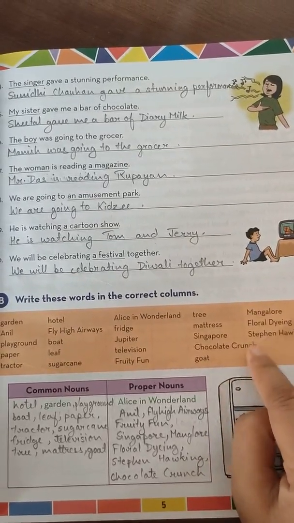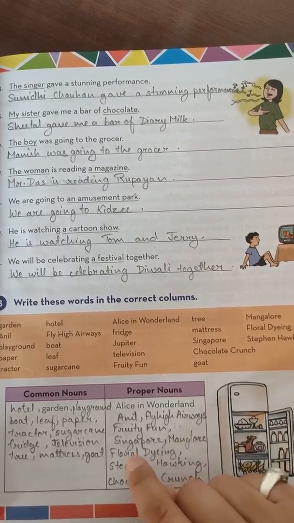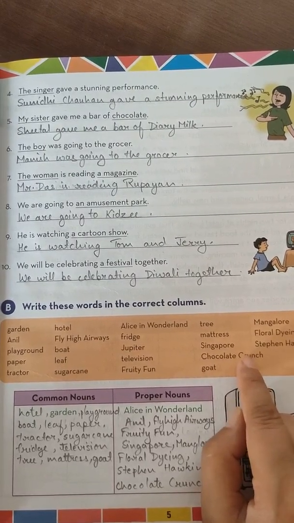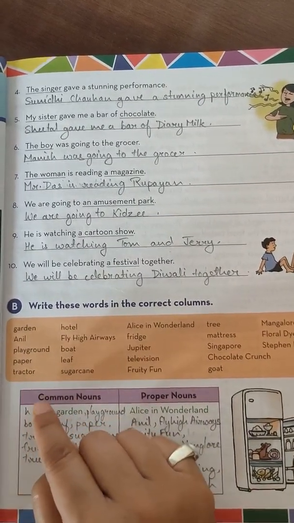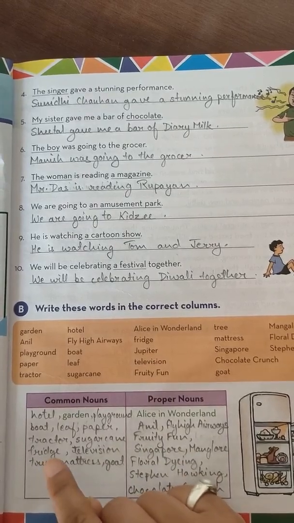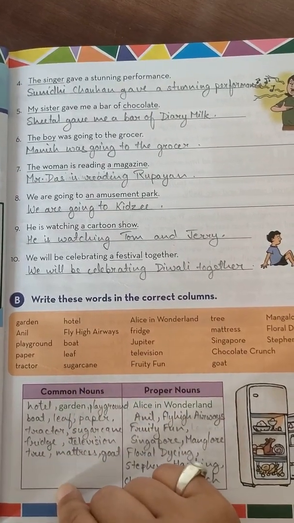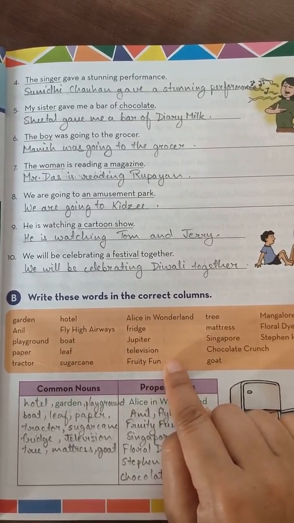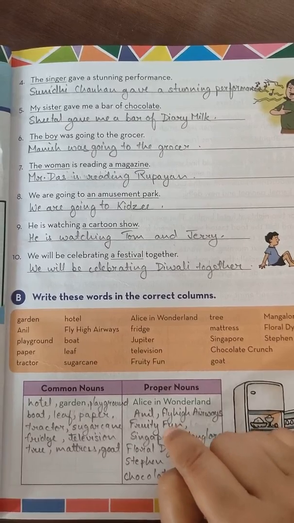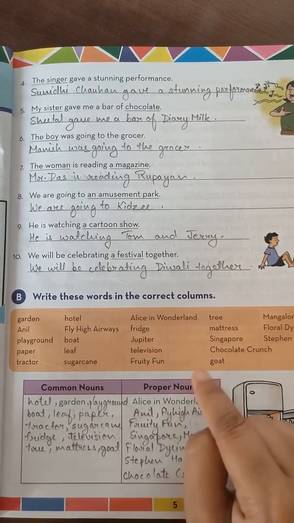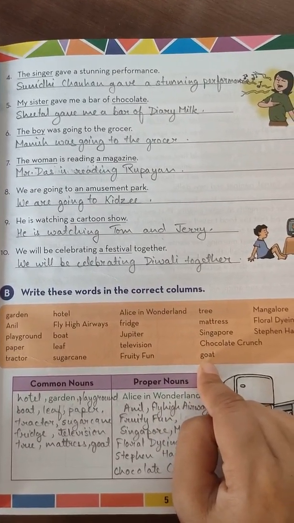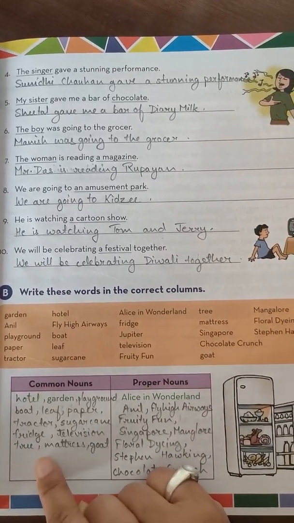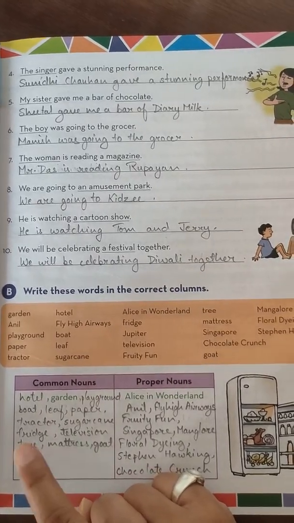Chocolate Crunch: you will write Chocolate Crunch in the proper nouns column because it is a specific name given to a specific thing. Tractor is a common noun. You will write it in the common nouns column. Sugarcane is also a common noun. Fruity Fun is a specific name given to a particular thing, so you will write it in the proper nouns column. And last is the goat. Goat is a common noun, so you will write it in this common nouns column.